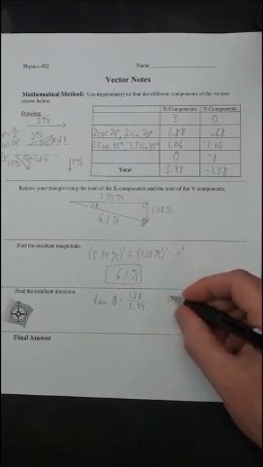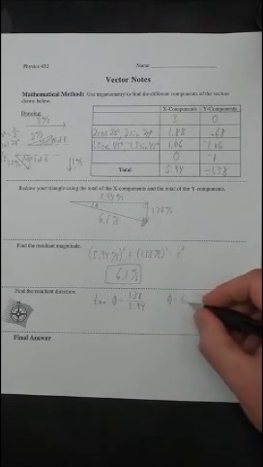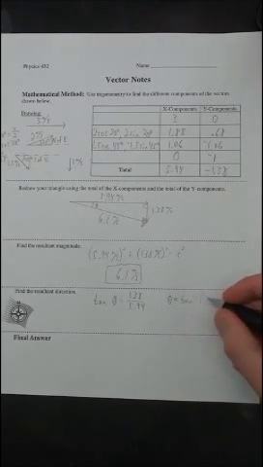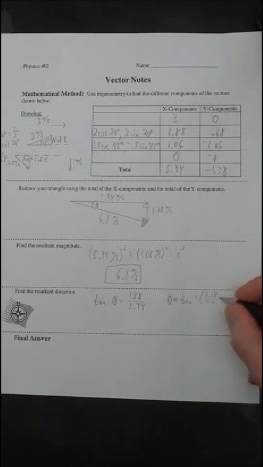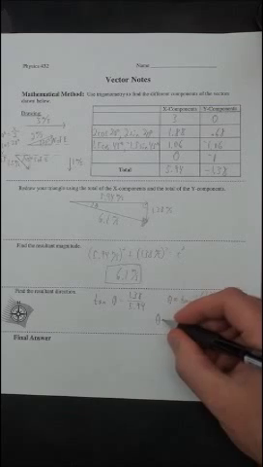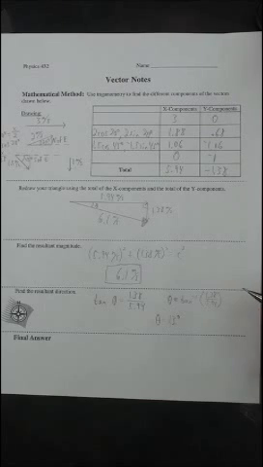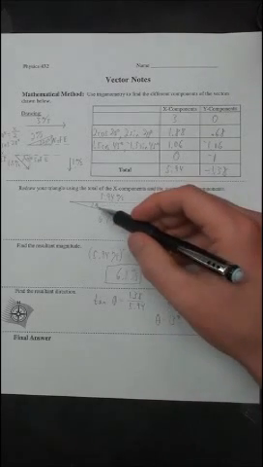We have to take the inverse tangent of that ratio, and we get our angle. So plug those into your calculator, and you should find that theta turns out to be 13 degrees. That's this angle right up here.